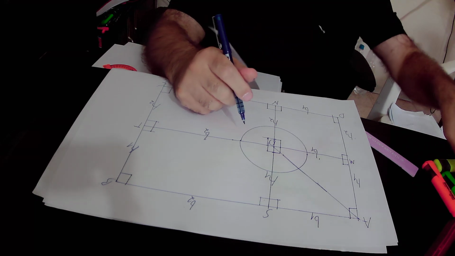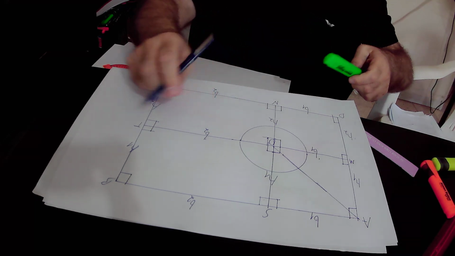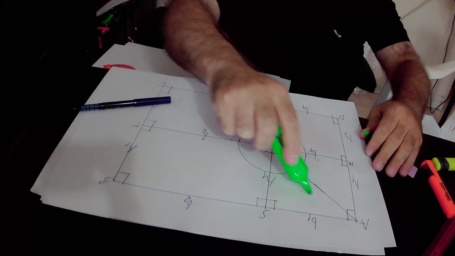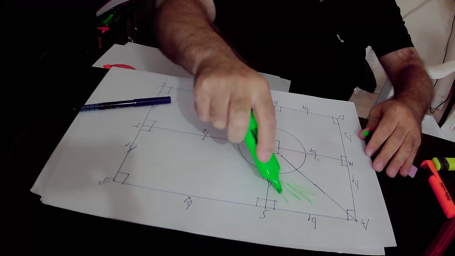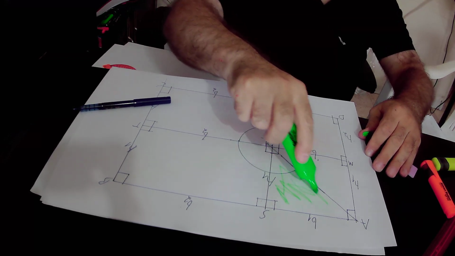And we implement the Pythagoras theorem on the right triangle, triangle ASO.